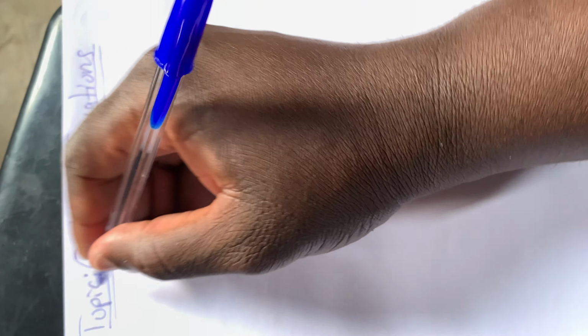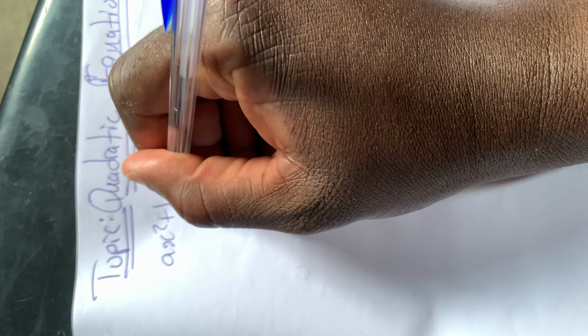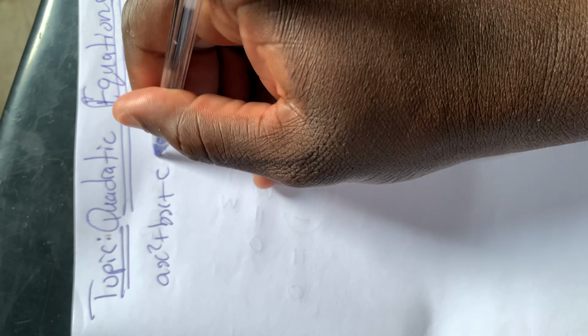Today I want to take you through the topic called quadratic equations. The general formula of a quadratic equation is represented as ax squared plus bx plus c equals 0. This is the general formula, or the standard form, of a quadratic equation.